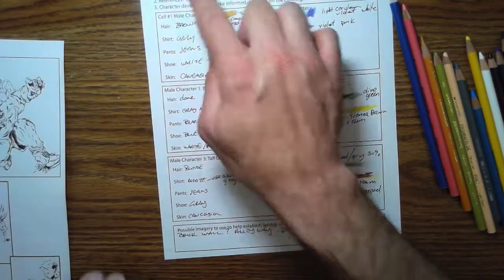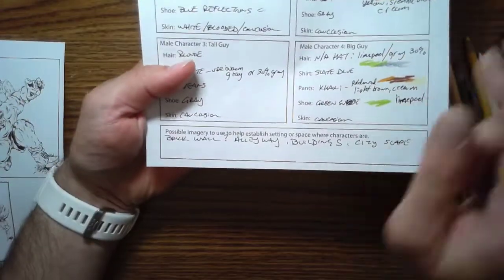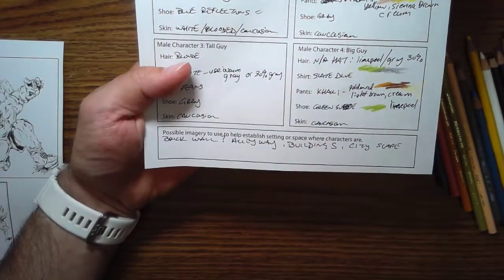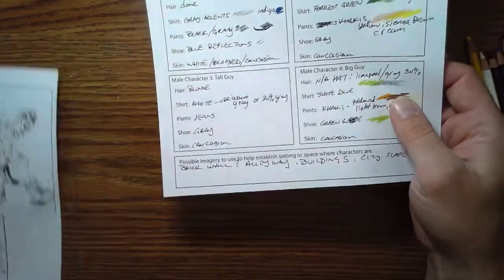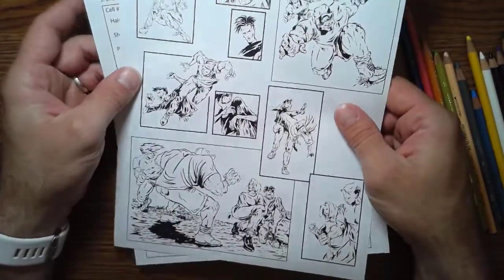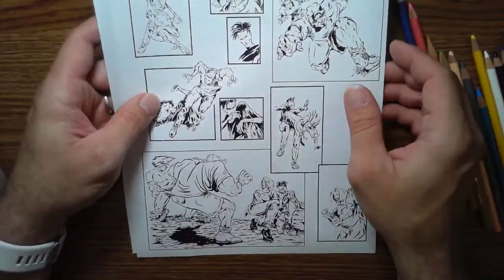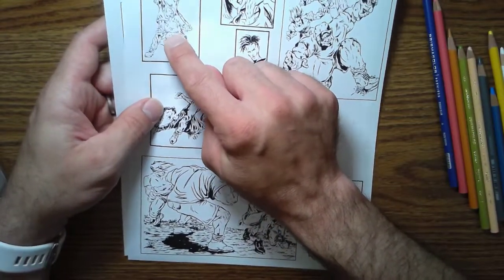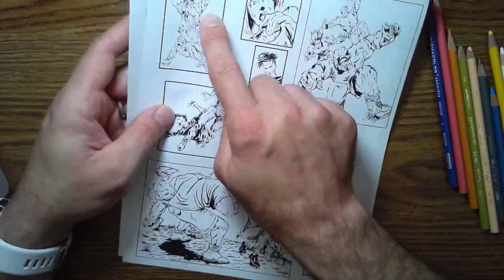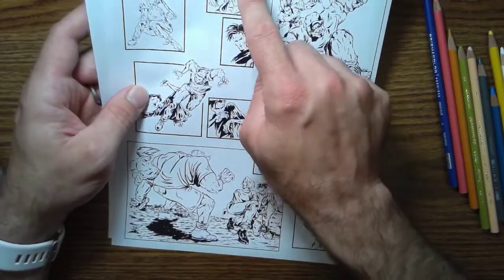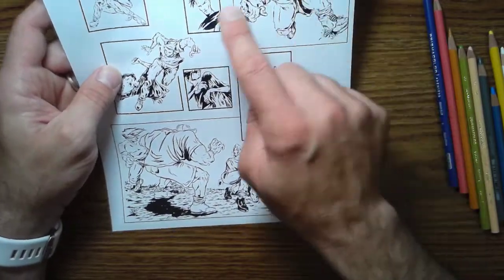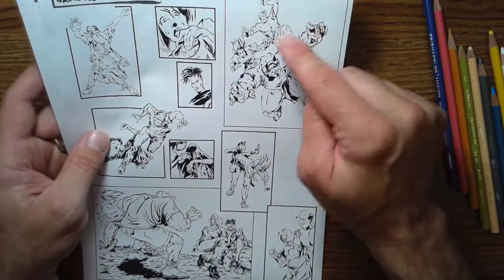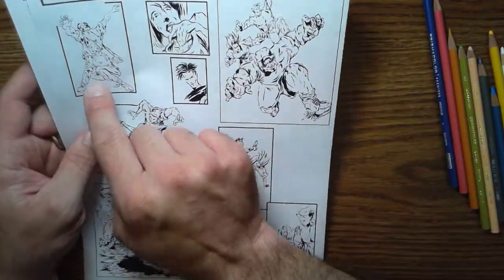The other thing as far as the physical setting, what I did was I wrote down here possible imagery to use to help establish the setting or space where the characters are. So I said, what can I do by looking at this? Where does it look like they are? So if the character appears to need help, this guy comes in and saves her from this guy. She's scared, but he's like, no, everything's good. But then these guys are coming in. They hear the commotion. They're coming in to see what's the matter, to try to help this person, and so on and so forth.